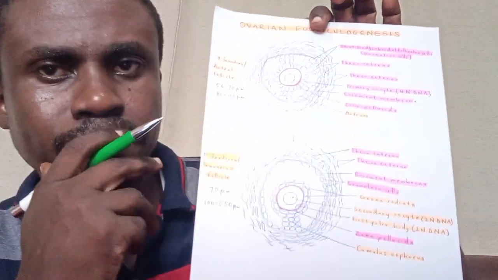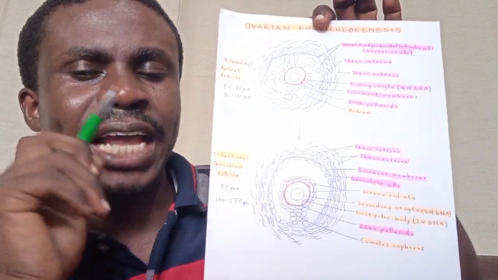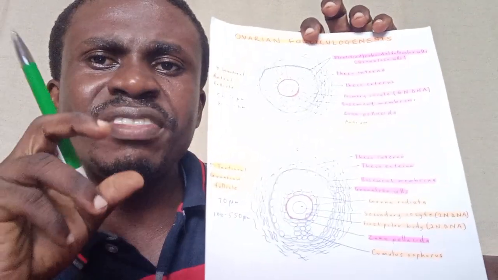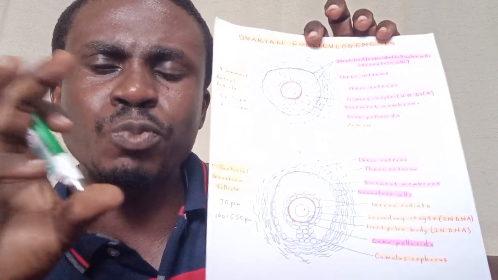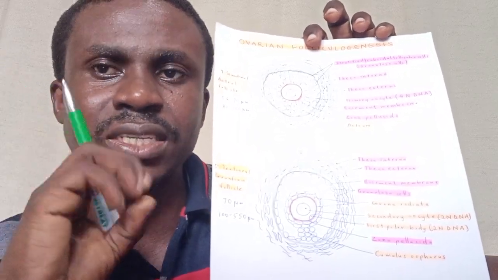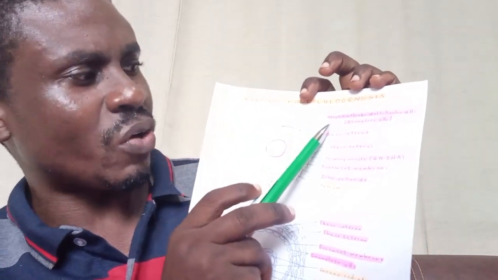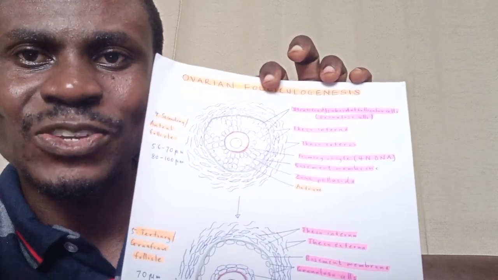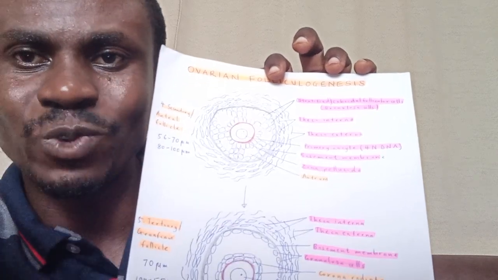The next thing that I want you to know is to look at these important processes. Now, as we continue, there is not really much change. The only thing is that we form some small areas filled with pockets of fluid. So that's what we see. As we've seen already, we'll be having this kind of stratified cuboidal follicular cells. And for this reason, we are calling them granulosa cells. Granulosa, granules in the cytoplasm.